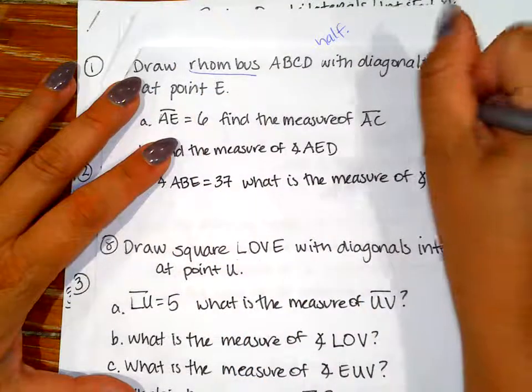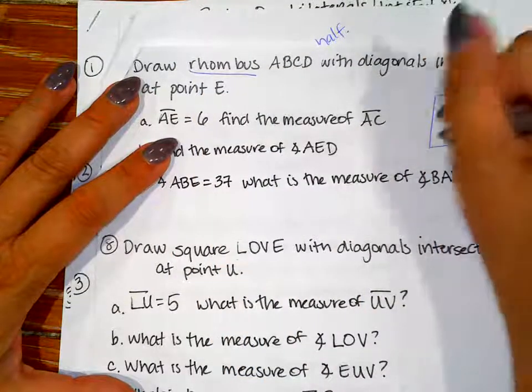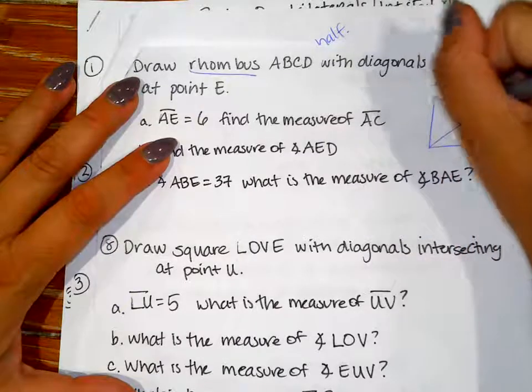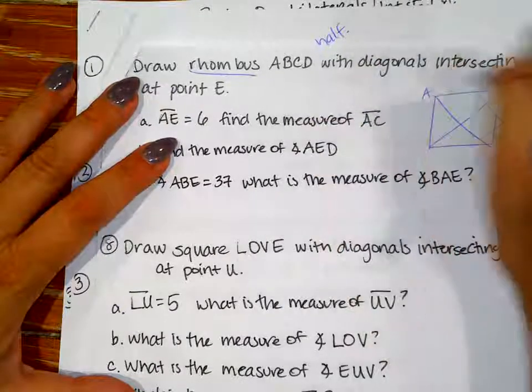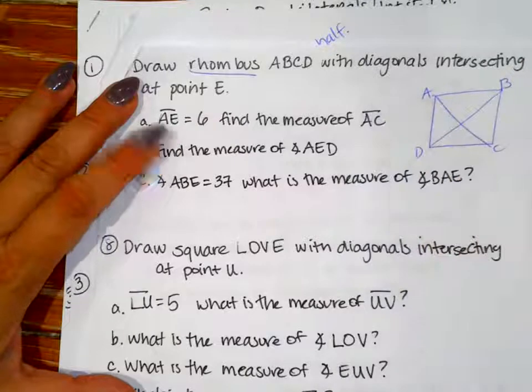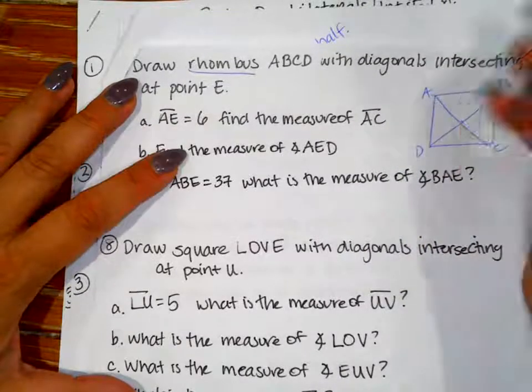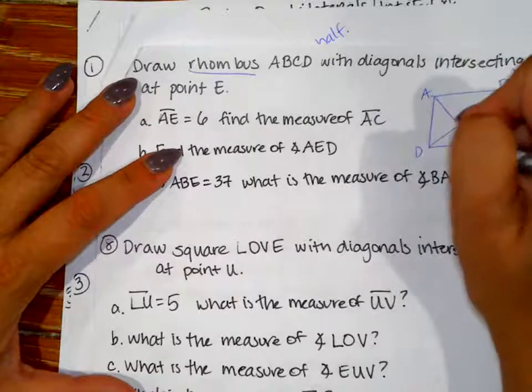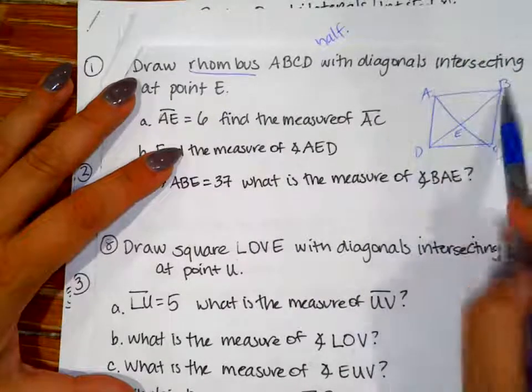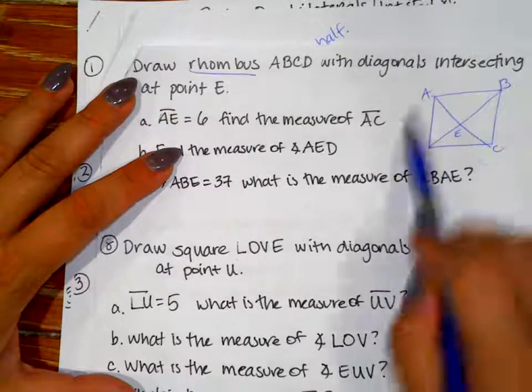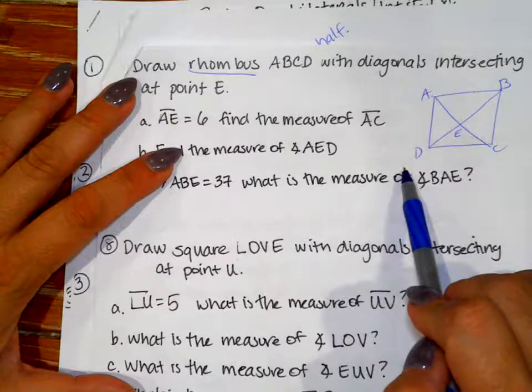So, rhombus, diagonals. Label it A, B, C, D in any order you want. Just continue. Label it E where it intersects. Make sure when you label, you constantly go in a clockwise motion, that you go in order. Again, it doesn't matter where you start.